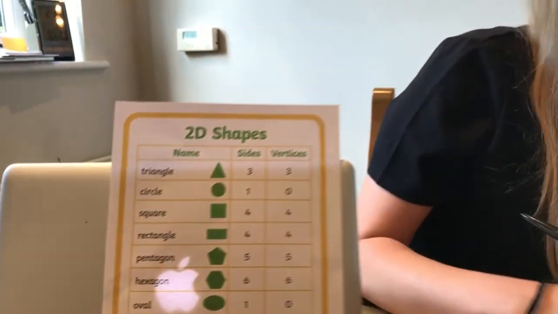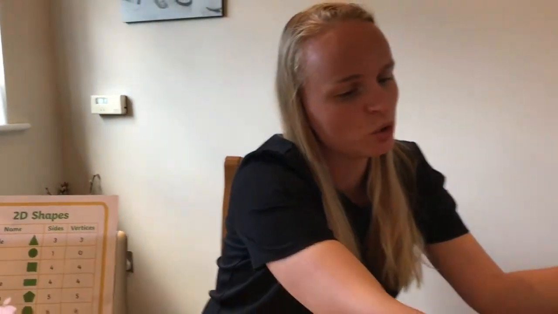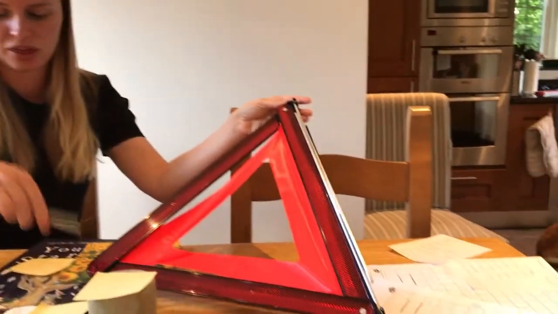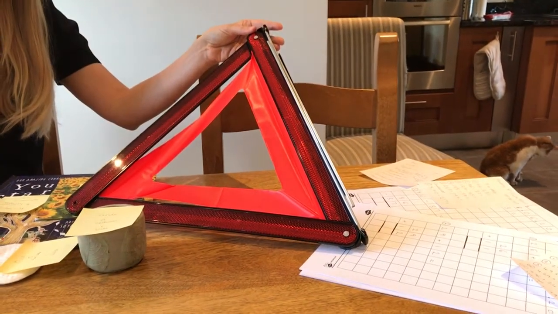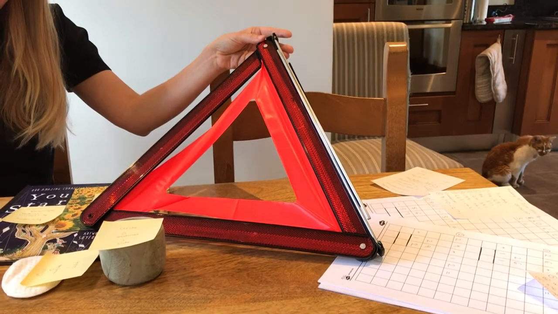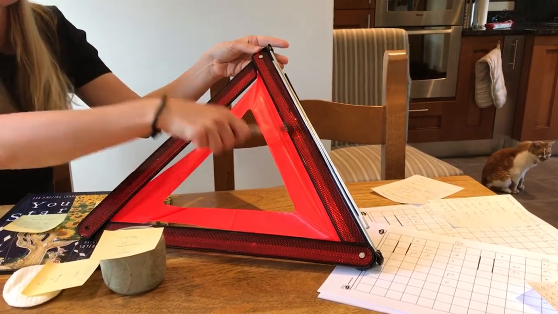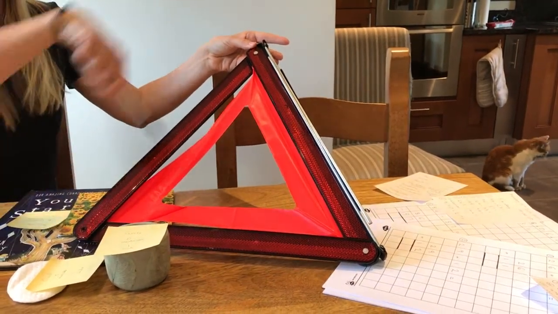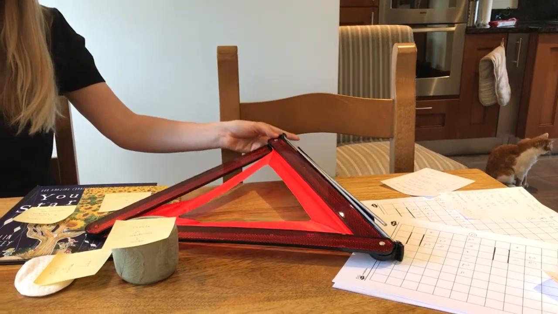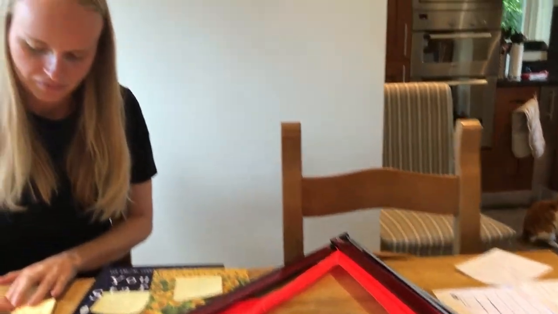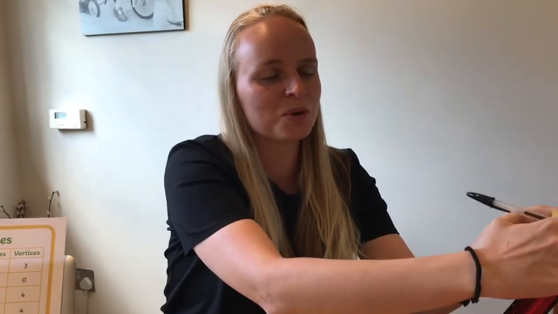And how many vertices does it have? How many corners? 1, 2, 3. 3 vertices. And how many sides? 1, 2, 3. Okay, so that is our triangle labelled.